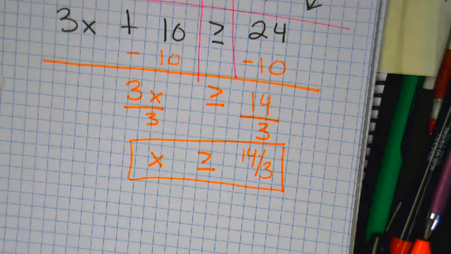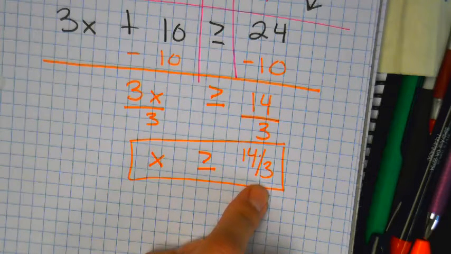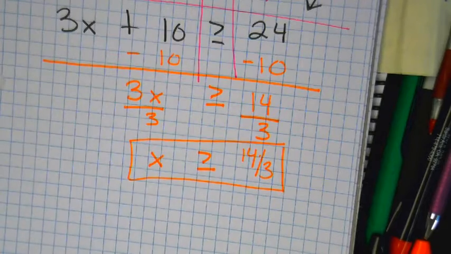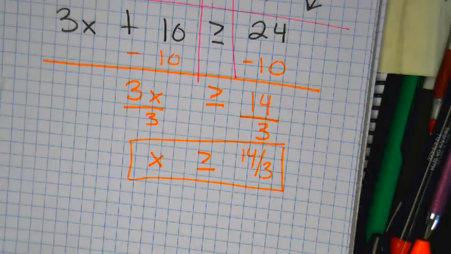Are we going to graph it? No, because it's a weird looking one. It's 14 over 3. It's an improper fraction, like the top number is bigger than the bottom number. It would be a repeating decimal. I don't want to deal with it. It's nothing to stress over.